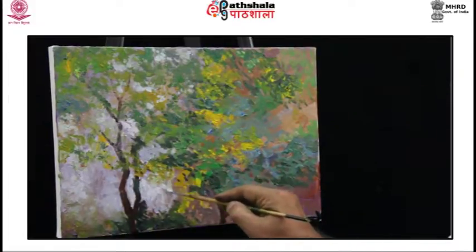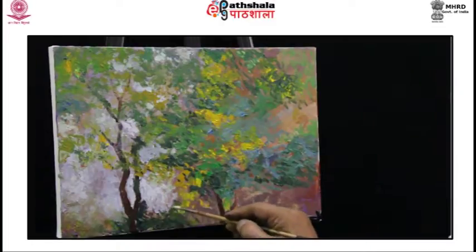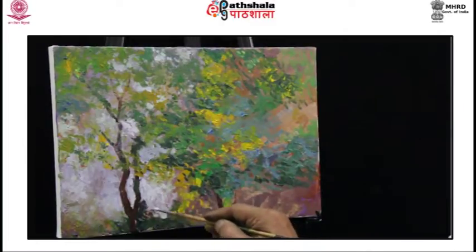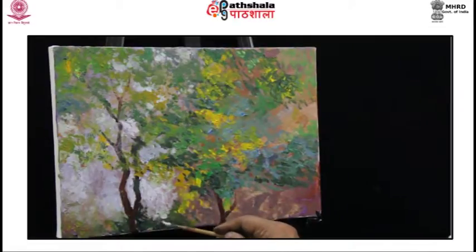Each stroke will determine the next. One can transform the mood of the painting totally and even eliminate a few unwanted strokes by coating over them.